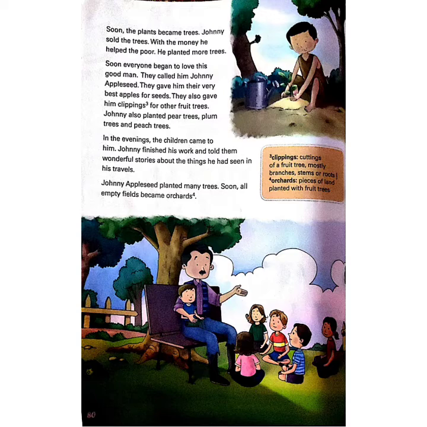Johnny Appleseed planted many trees, and soon all empty fields became an orchard. So he planted many trees, and soon all the empty fields became an orchard. So what is orchard? Orchard is a piece of land planted with fruit trees, a place where only fruit trees used to be planted.